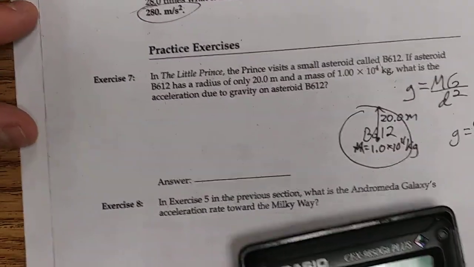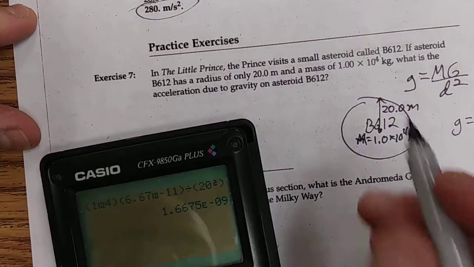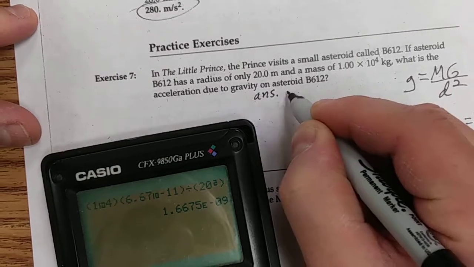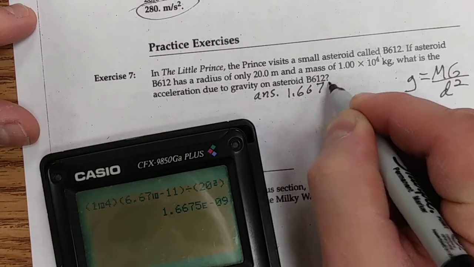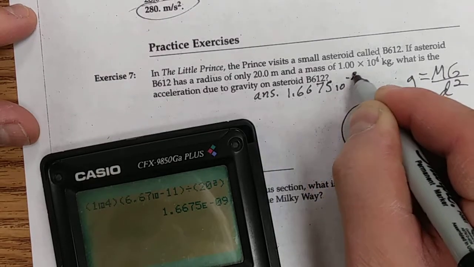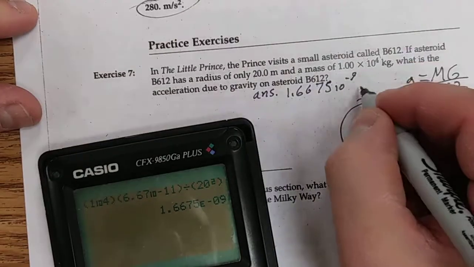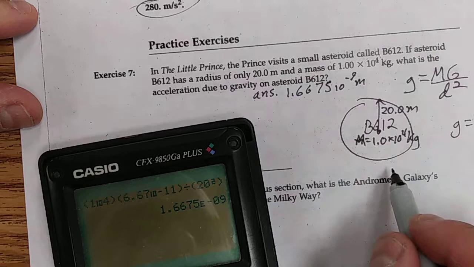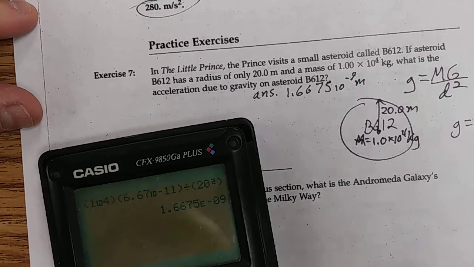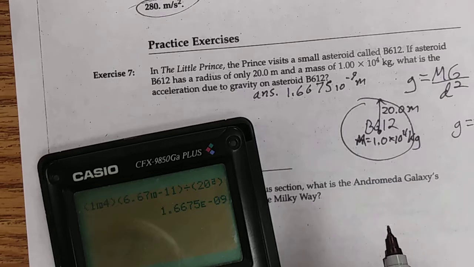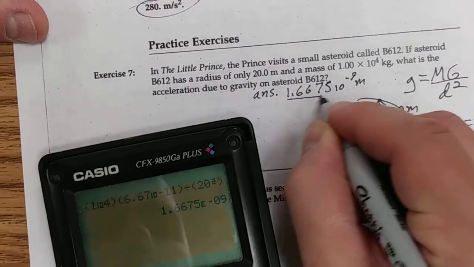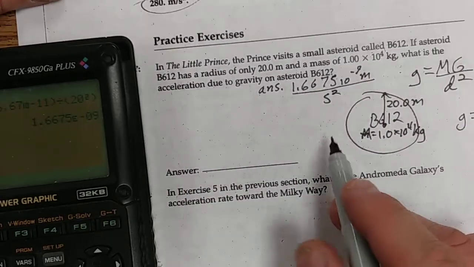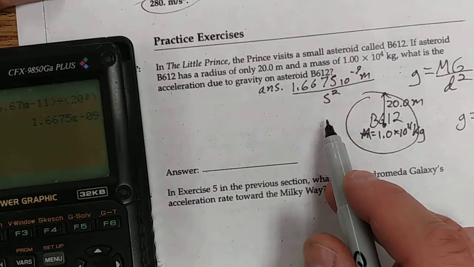Let's take this opportunity to talk about significant digits. So again, the value I got, the answer, is 1.6675 times 10 to the negative 9th. And that should be in meters per second squared. Now, here's the deal. Let's talk significant digits for a second.